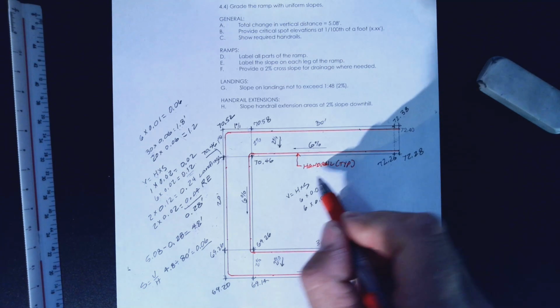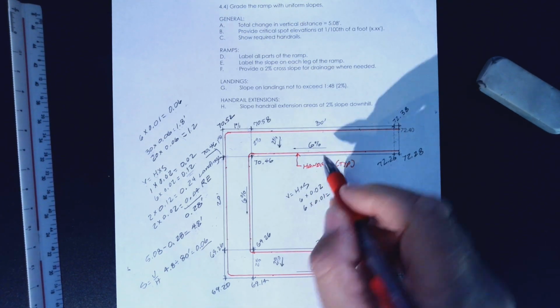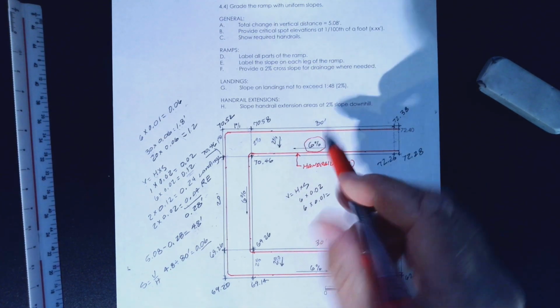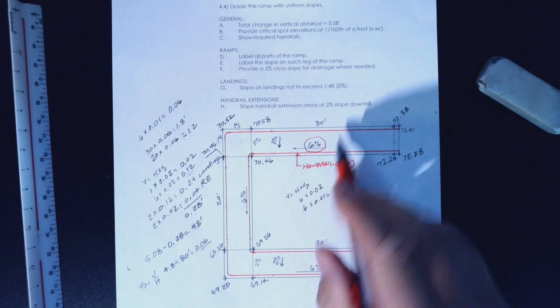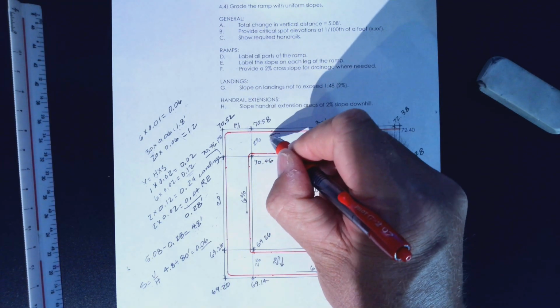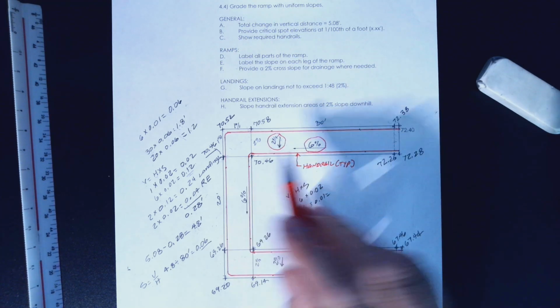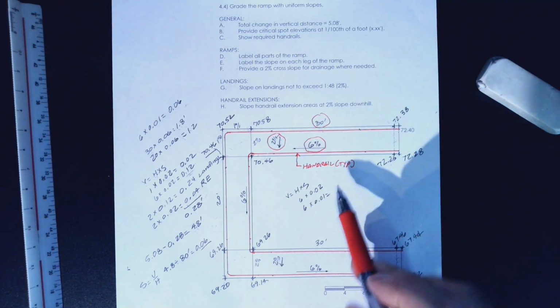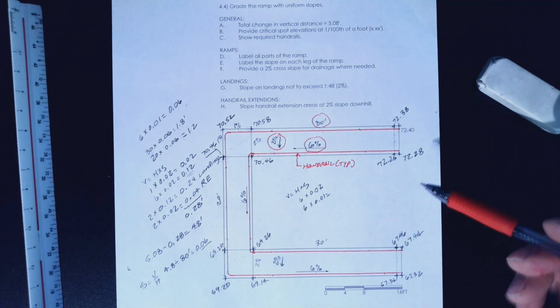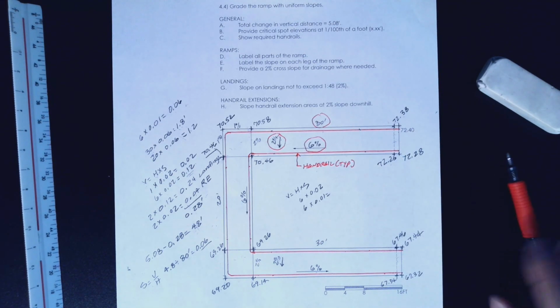So there's our handrail label. There's our slope label for the ramp. And there's our cross slope. And then there's our horizontal distances. So if you label those on this plan, that will complete this assignment.